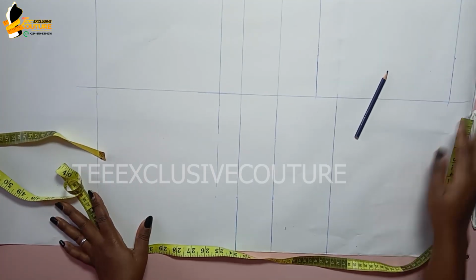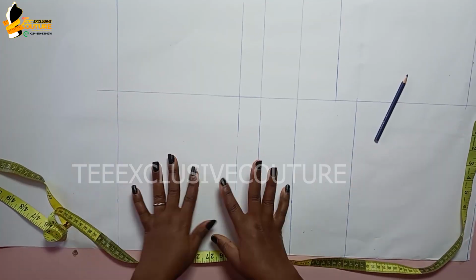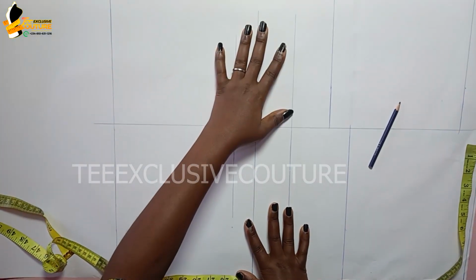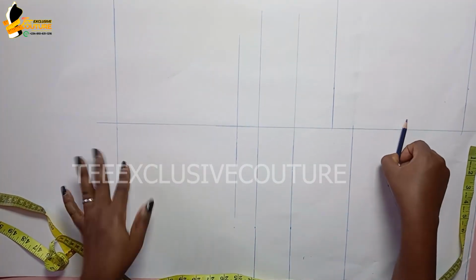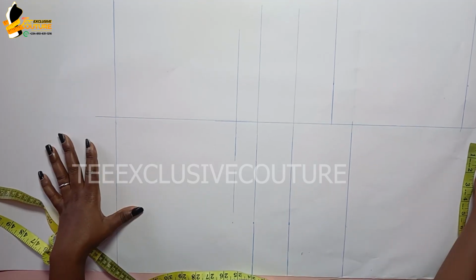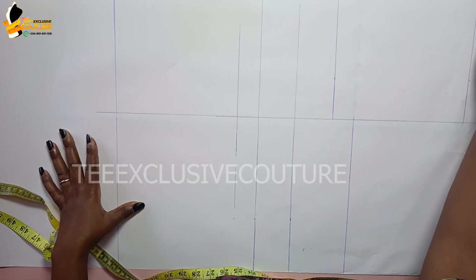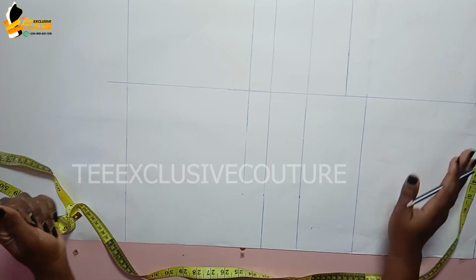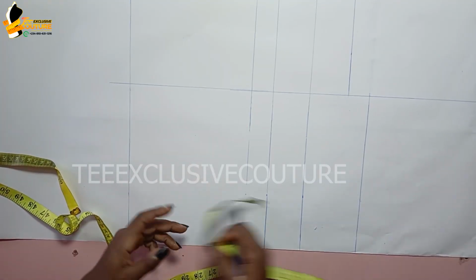Alright, so for our drafting now, I've drawn out the line. So this is going to be for the front and this is going to be for the back. So I'll be drafting both front and back simultaneously. So please, I want you to pay attention to every detail of the drafting. So let's proceed by inputting all our measurements.